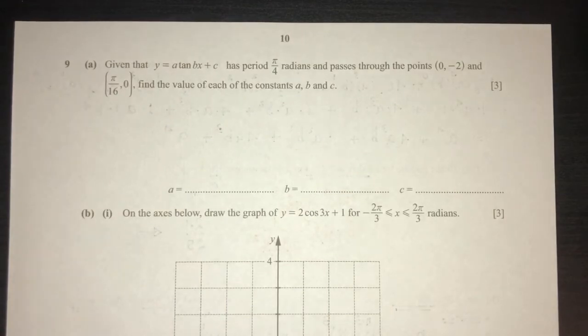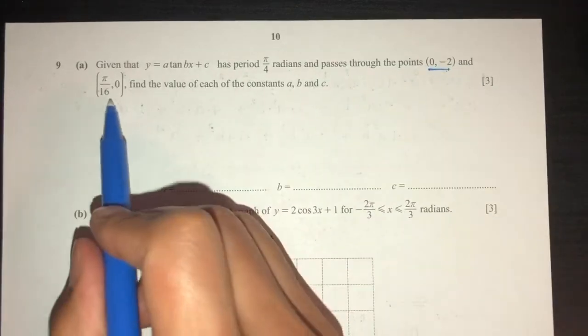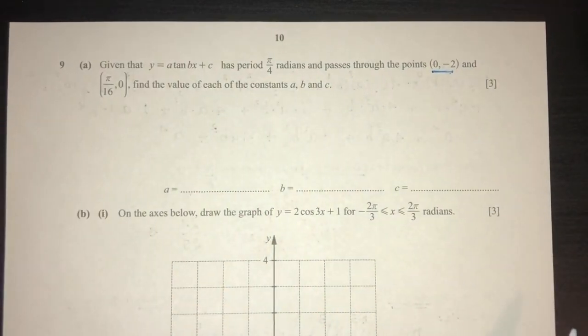Let's move on to question number 9. Part A, given that y equal to this equation has a period of pi by 4 radians, passes through this point, this is your y-intercept, and this point, find the value of a, b, and c.